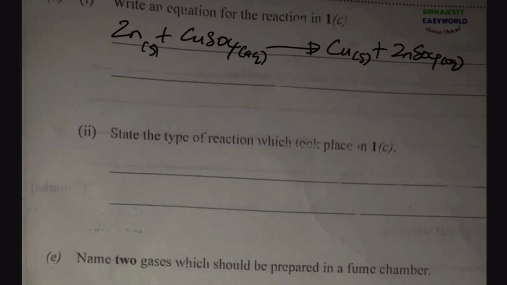Alright, the equation is naturally balanced. State the type of reaction which takes place in 1C. The type of reaction that takes place is displacement reaction.